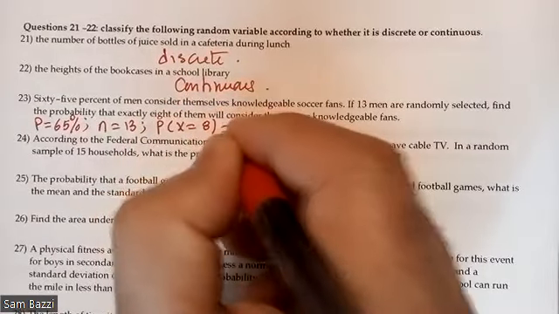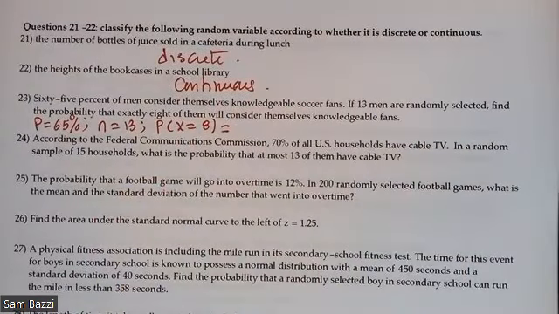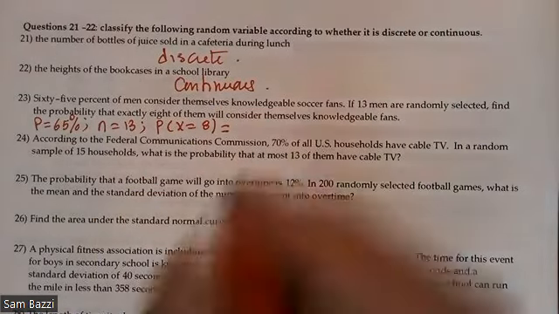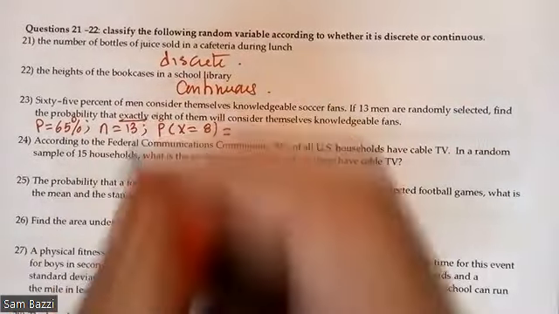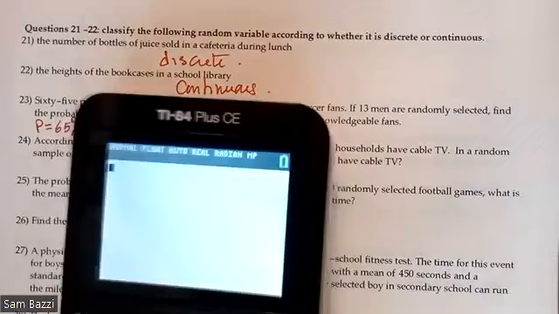I'm going to be using technology here for the sake of time, guys. When you have a question like this and we have a binomial distribution, we use this formula to find the probability of exactly. See, that's the word, exactly. That's the formula that you will use. Let me show it to you.